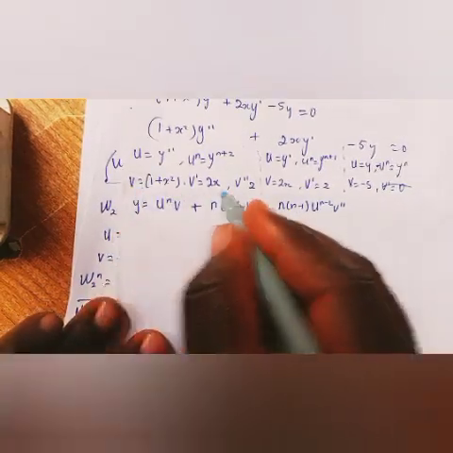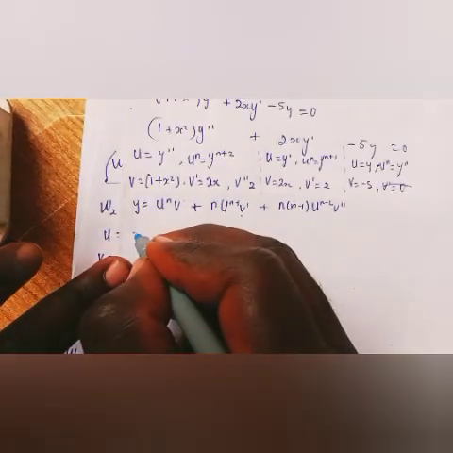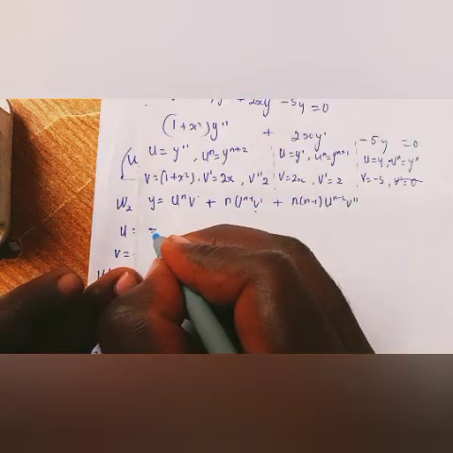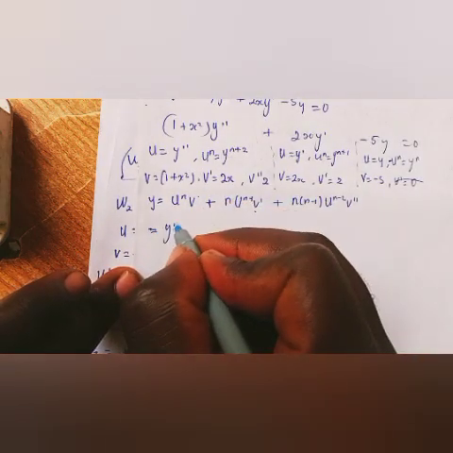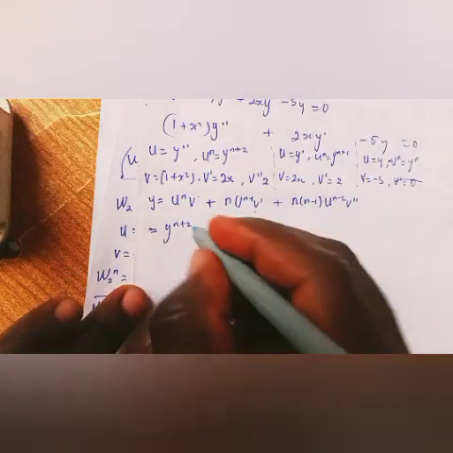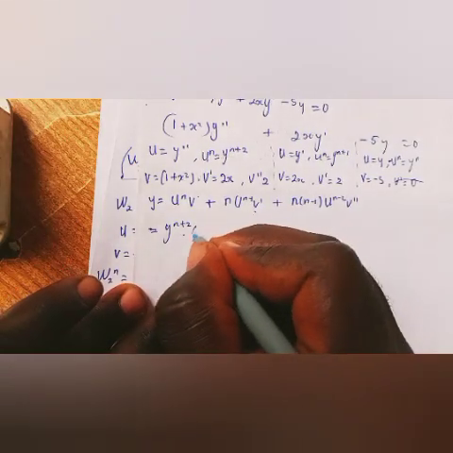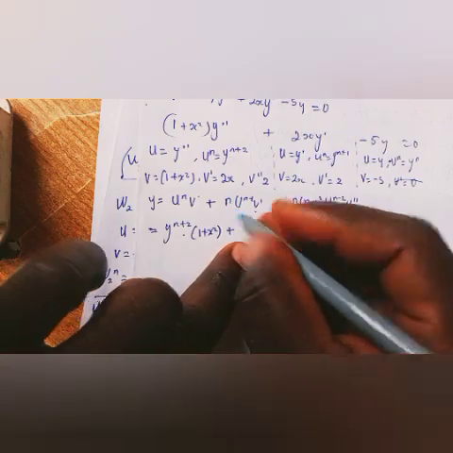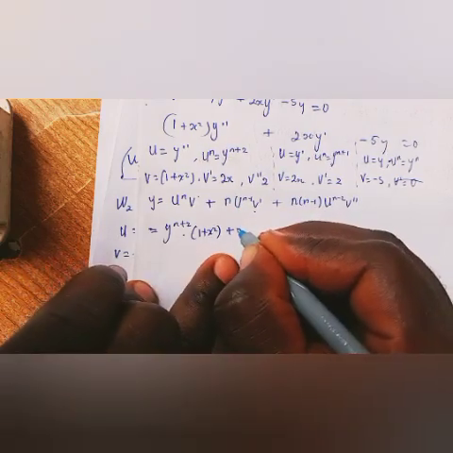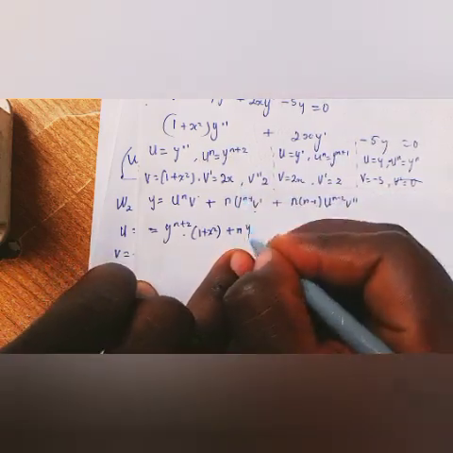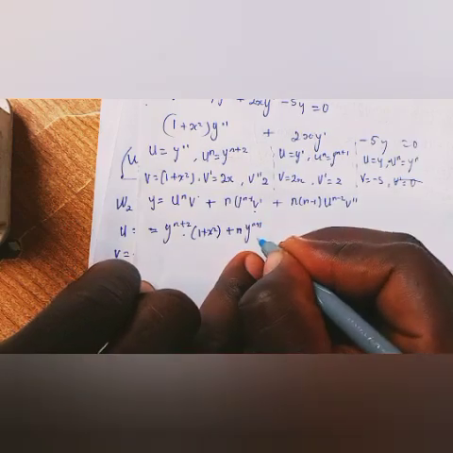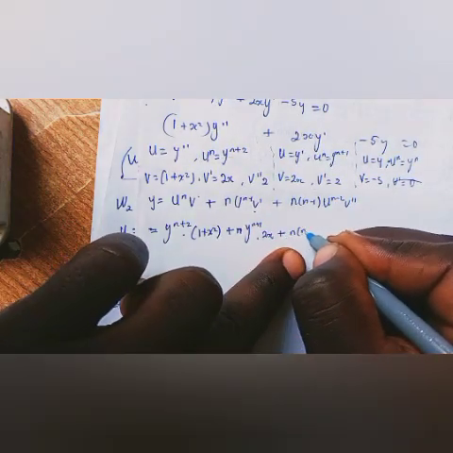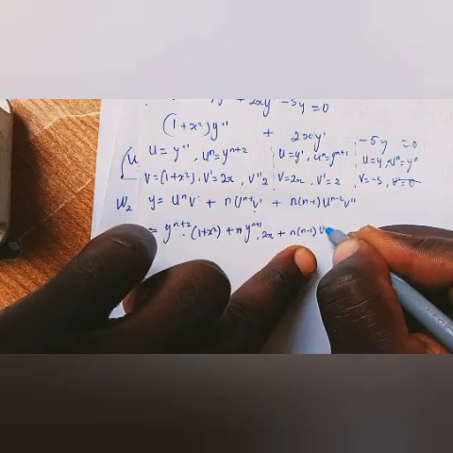Now for the first one here, what is our un? My un is yn plus 2 dot v is 1 plus x squared, plus n, then we should minus 1 from it, so we have n minus 1 dot 2x, then plus n minus 1, we should minus 2.